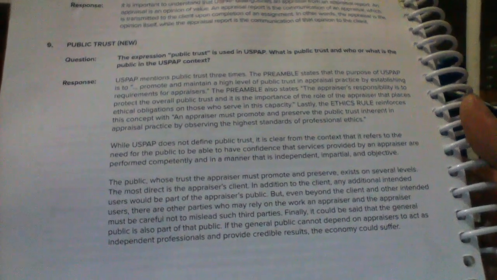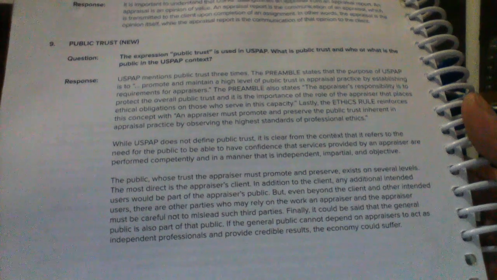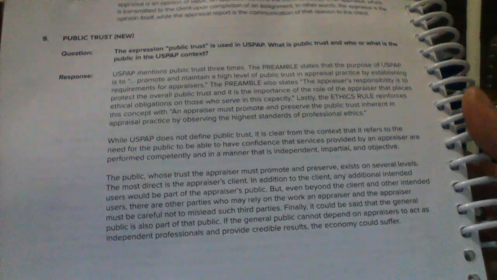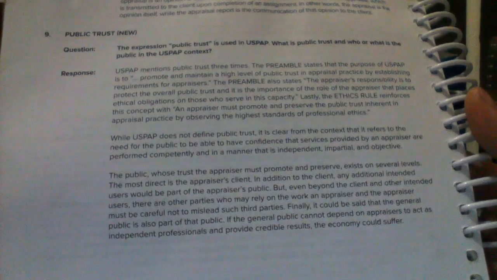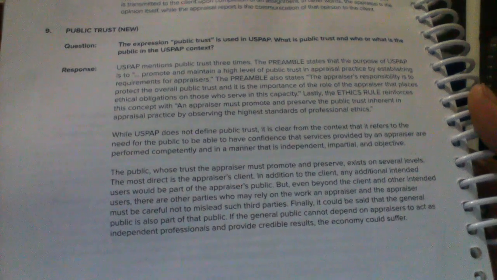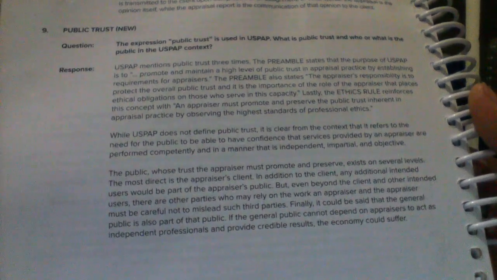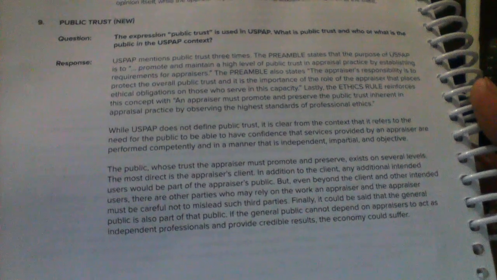Finally, it could be said that the general public is also part of that public. If the general public cannot depend on appraisers to act as independent professionals and provide credible results, the economy could suffer.